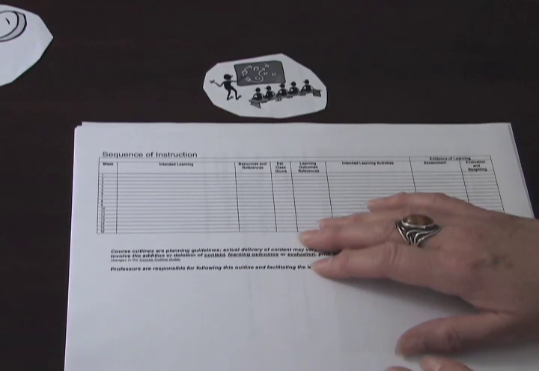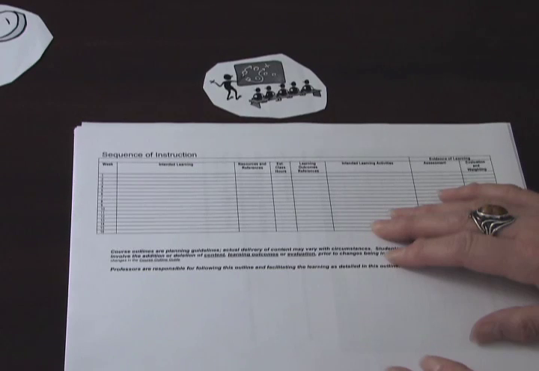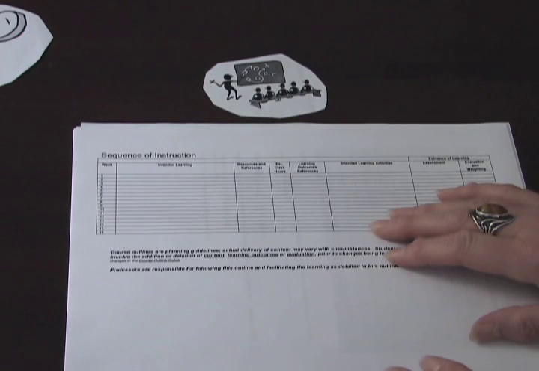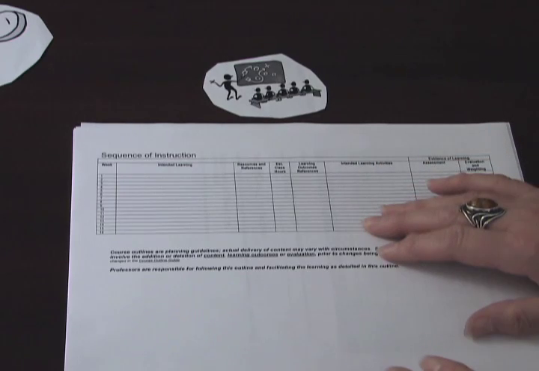Which learning outcomes and essential employability outcomes are you working on in each particular week? The intended learning activities should tell the student what kind of thing they can expect to be doing in class. Will they be listening to lectures, doing exercises, doing group work, taking a field trip, having a guest lecturer? All that would be listed in the intended learning activities.